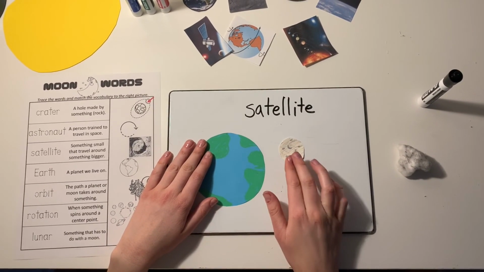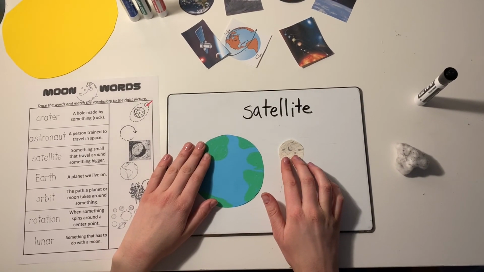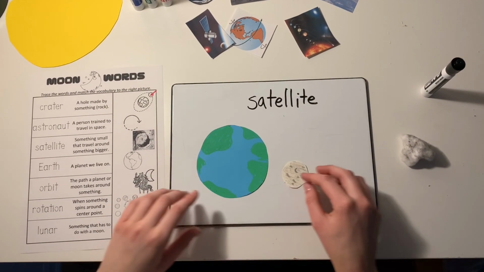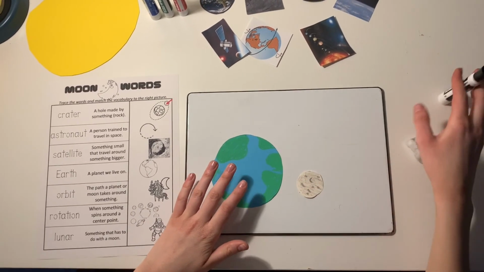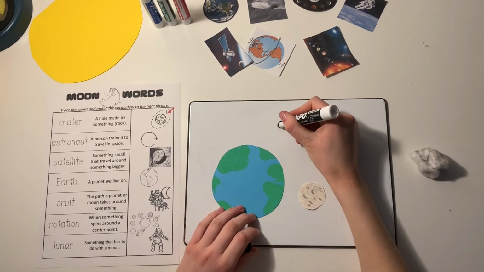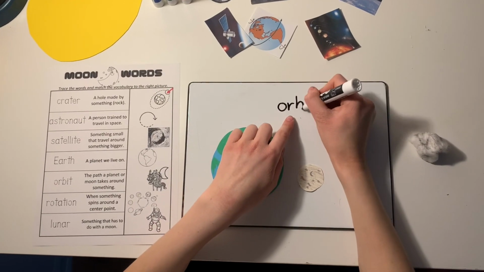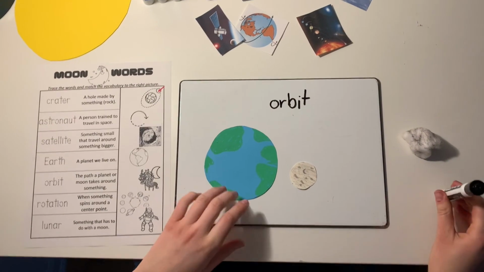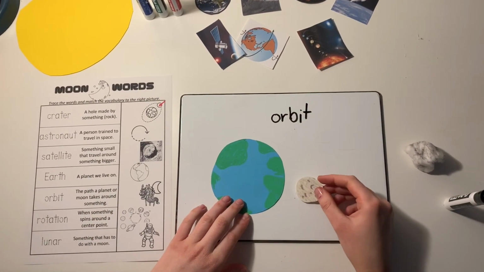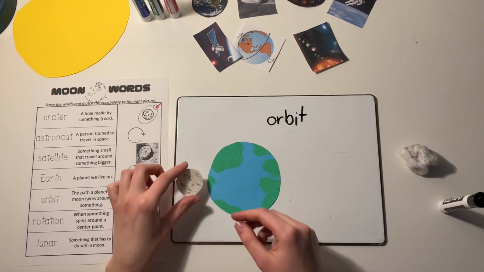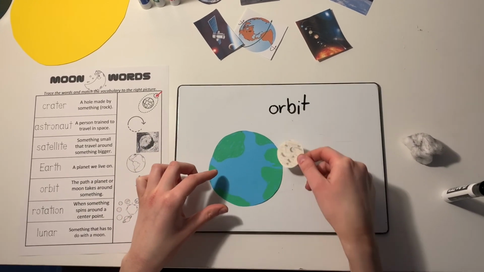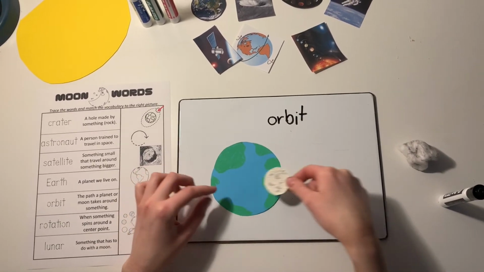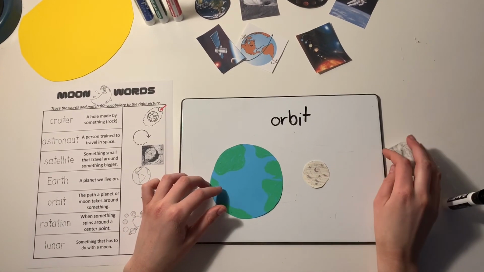Now, the moon is what we call a satellite that orbits. So, orbit is another word we're going to see. Can you guys say orbit? Orbit. So, an orbit is the path a planet or moon takes around something. So this path that we were seeing that the satellite makes, that's called its orbit. It goes around and around, and it doesn't really change.